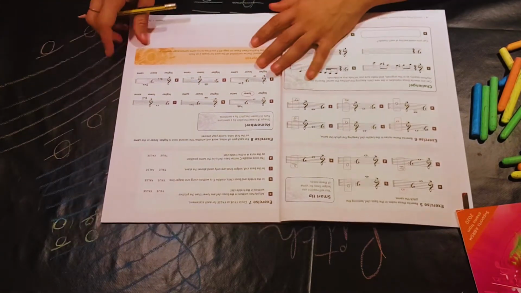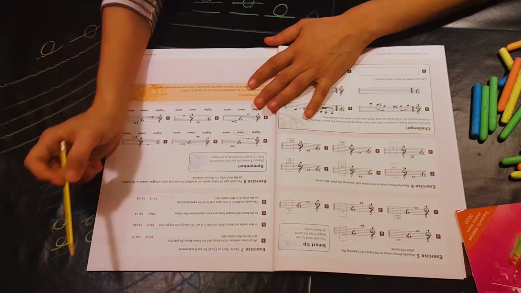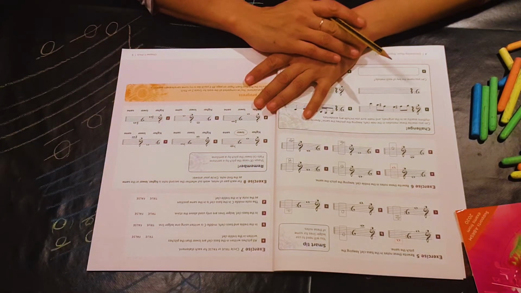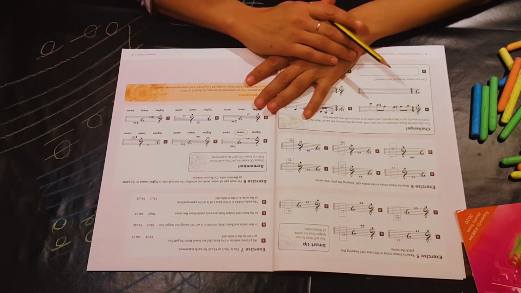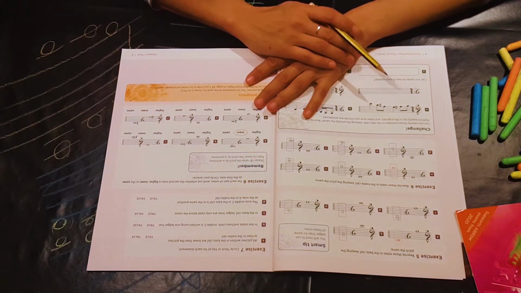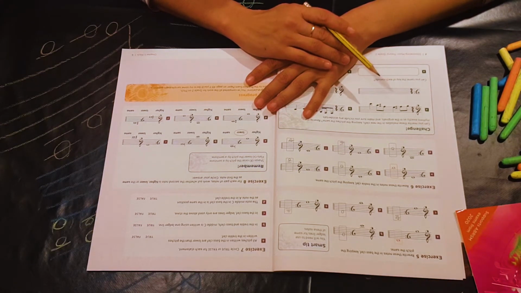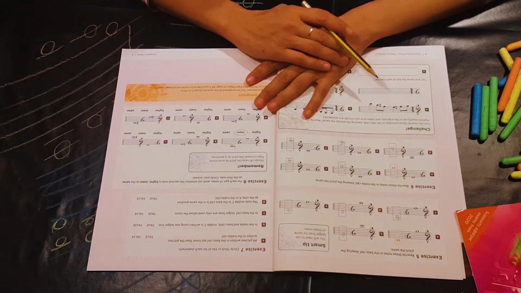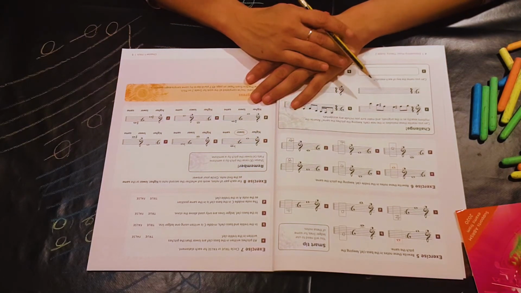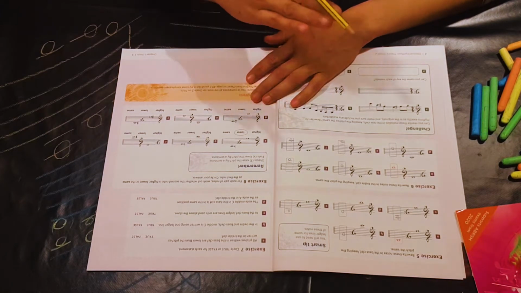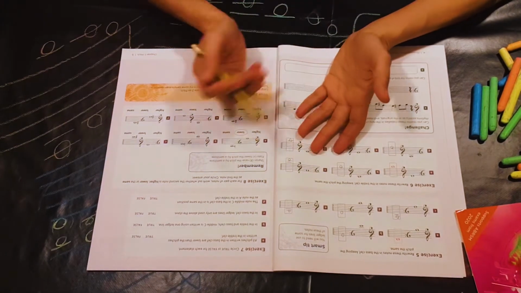Great. Now, circle true or false. All pitches written in the bass clef are lower than the pitches written in the treble clef. What do you mean? All pitches written in the bass are lower than the pitches written in the treble. That's false. Why? Because, for example, I can write A on the bass clef, and I can write G below A using the treble clef. So this is false.